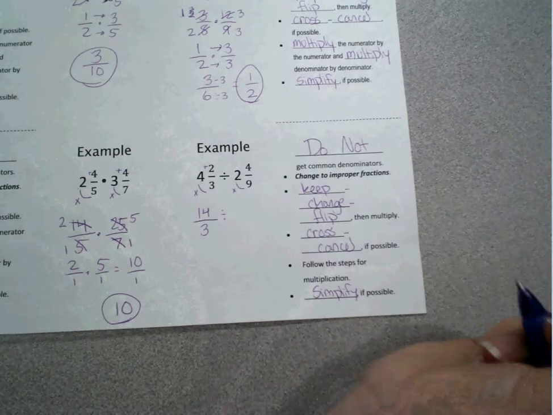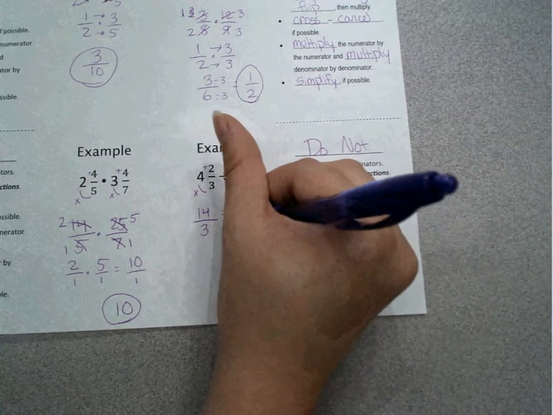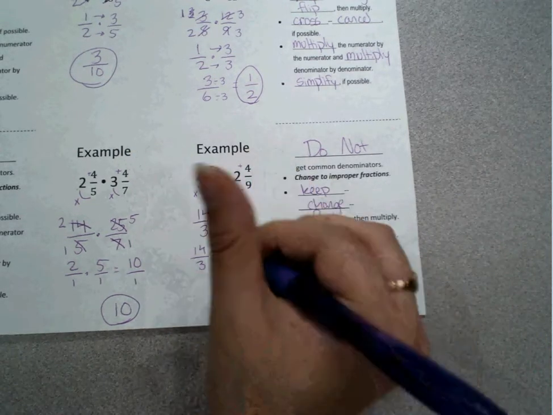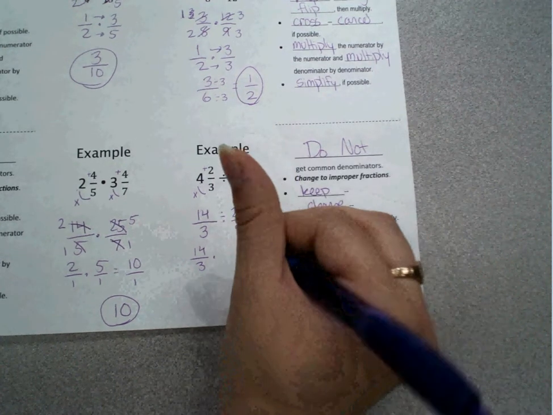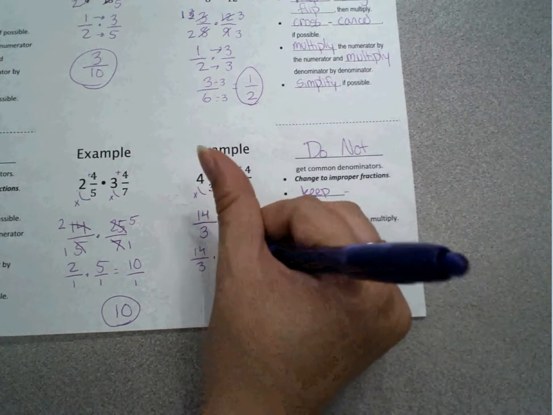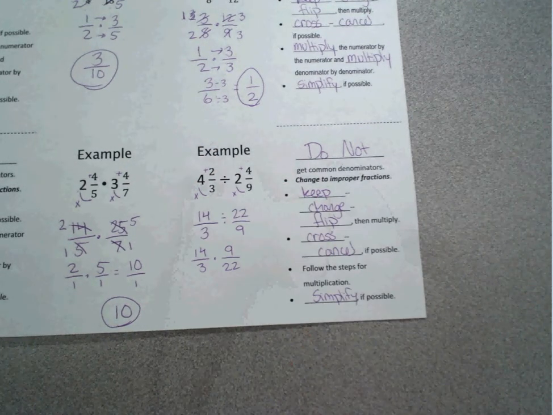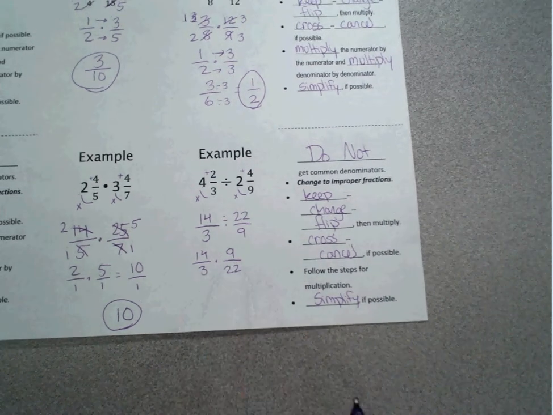2 times 9 is 18, plus 4 is 22, so now we have 22 over 9. Now we can go ahead and keep, change, flip. Keep the first one, change the next one to multiplication, and then flip 22 over 9 to 9 over 22. Again, you can multiply straight across, but 14 times 9 is going to be a large number. That's why I like cross canceling.